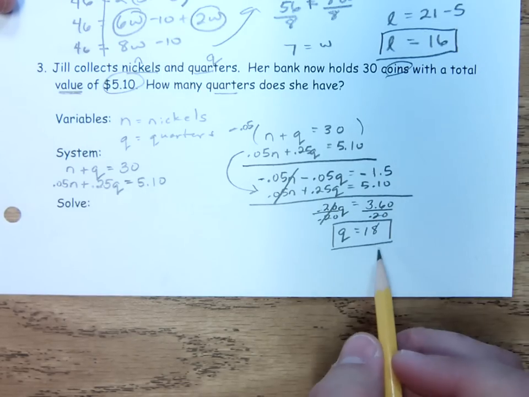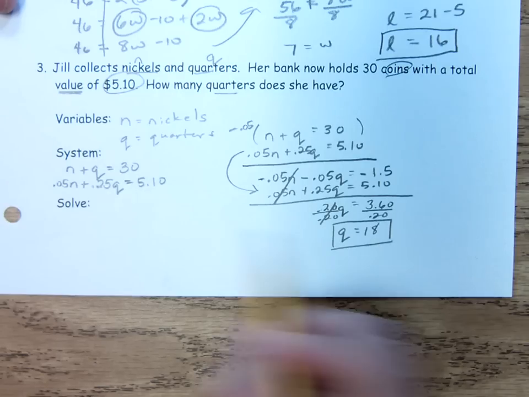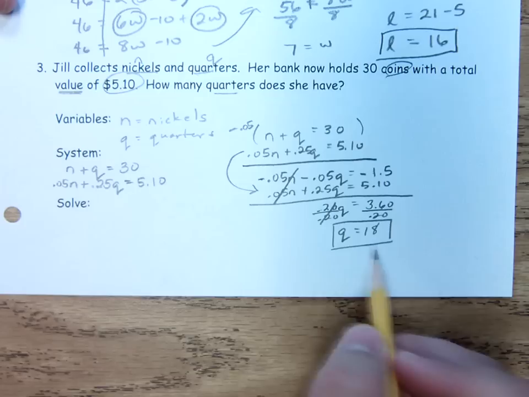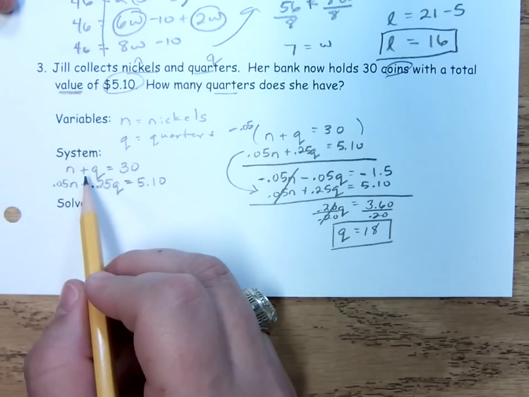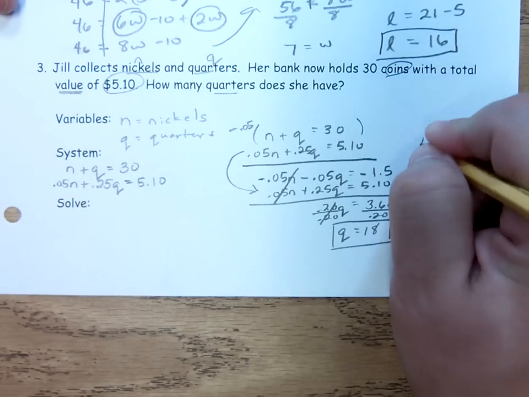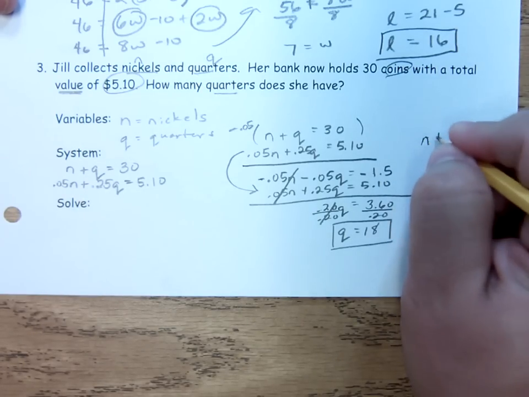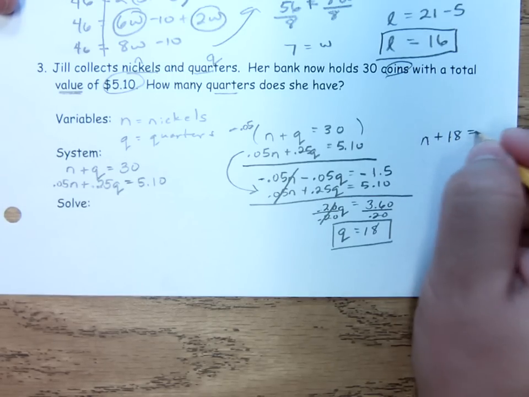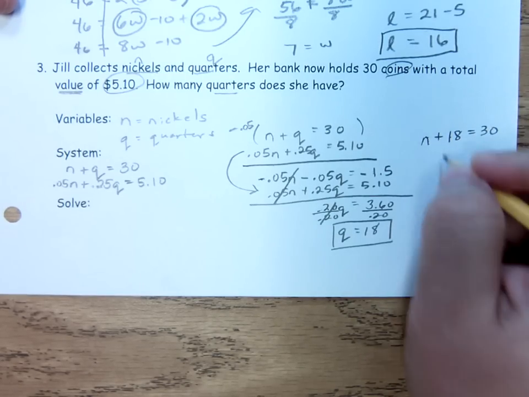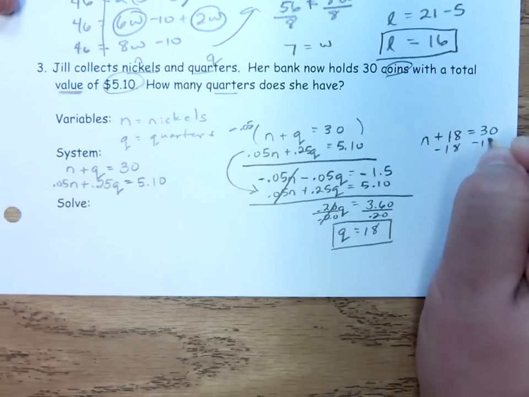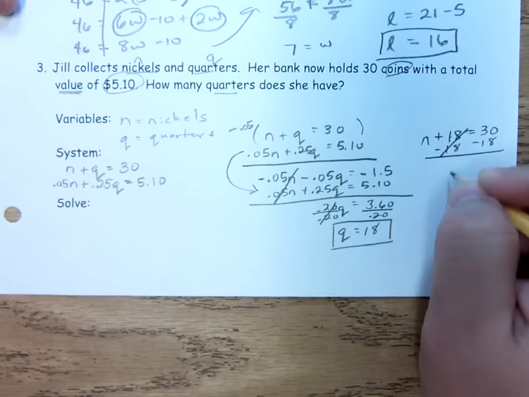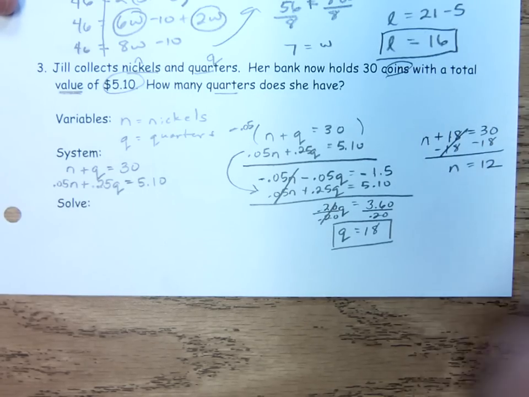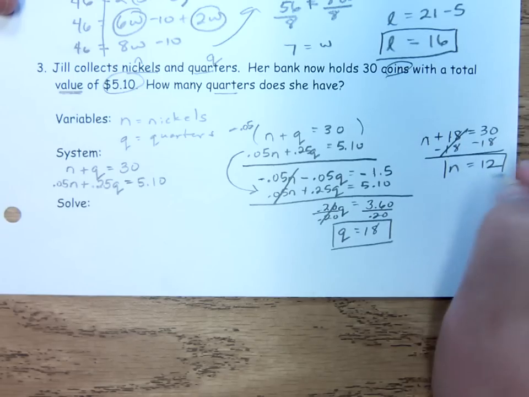To find out how many nickels I have, I just take the quarters and plug it back into one of these two equations. The easiest one to plug it into is this first one right here. So I'm going to do N, because I still don't know what the nickels are, plus quarters now is 18, I don't have to put Q, equals 30. To solve for N, I just subtract 18 from both sides. N equals 12. So I have 12 nickels and 18 quarters.